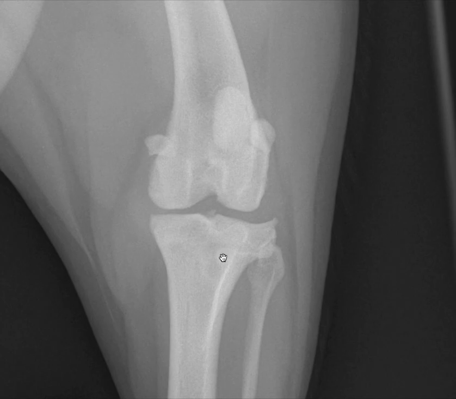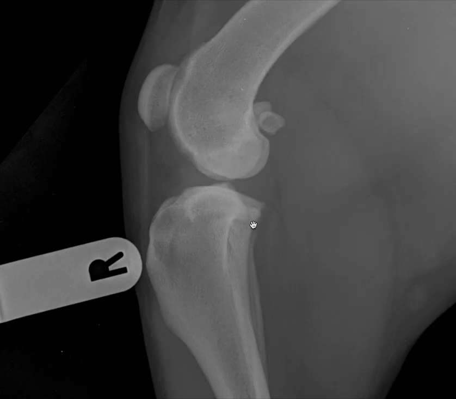So we would then need to take the radiograph and go back to the patient and do a thorough orthopedic examination. A cranial drawer sign would be a good test to determine if cranial cruciate ligament insufficiency could be present. Be sure to review the full report associated with this case.